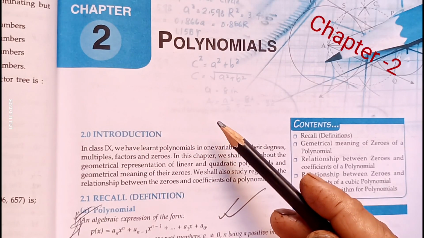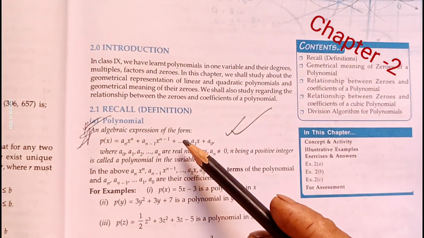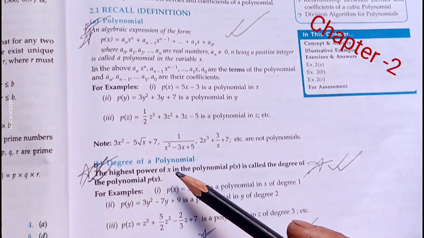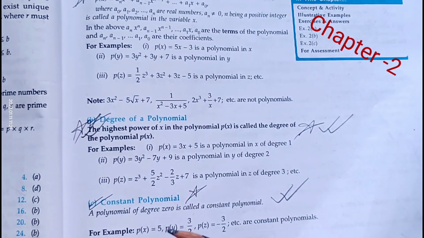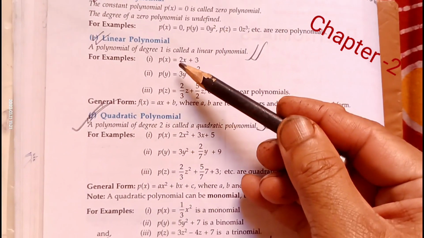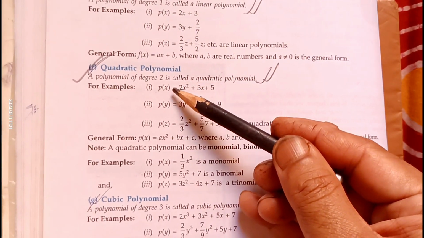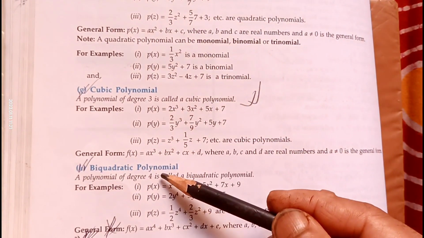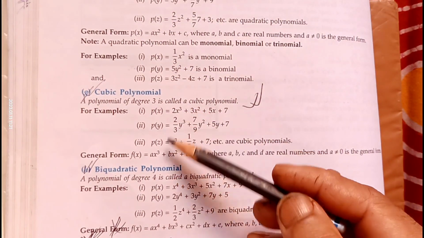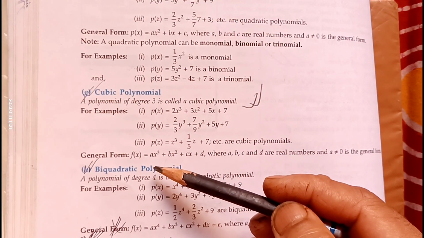From chapter 2, that is polynomials, just go through the definitions, that is polynomials, then degree of a polynomial, constant polynomial, zero polynomial, linear polynomial, quadratic polynomial, cubic polynomial and biquadratic polynomial. Just go through this part because short questions may come from this section.